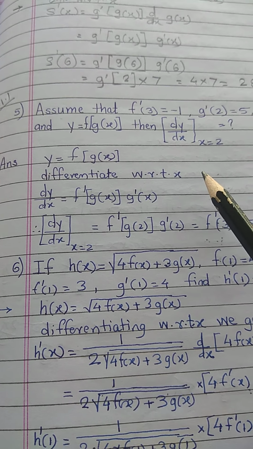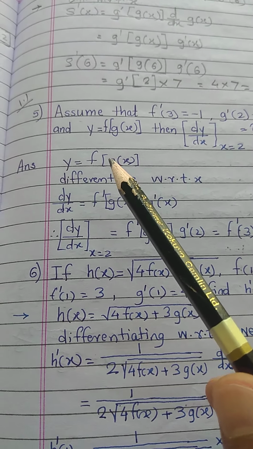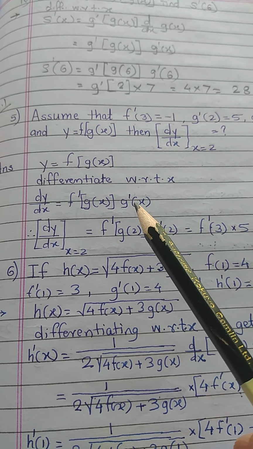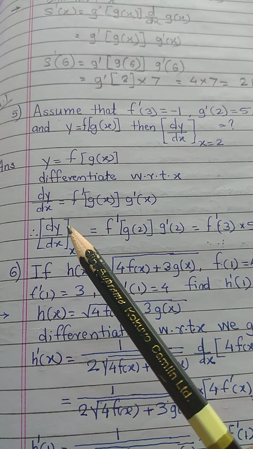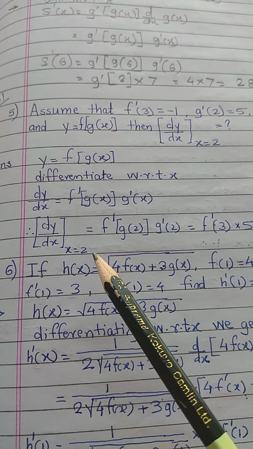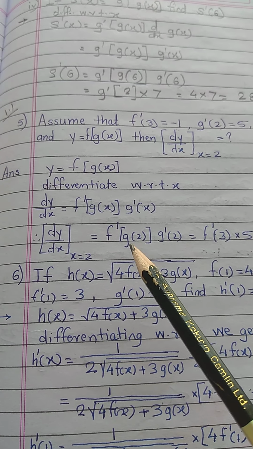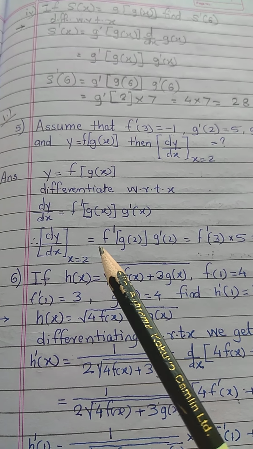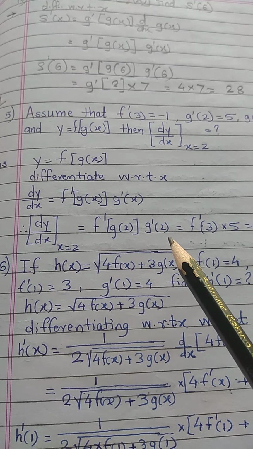Differentiating with respect to x with the help of chain rule, we will get dy/dx as f'(g(x)) and the derivative of g(x) will be g'(x). Now dy/dx at x = 2, in place of x we have to put 2. So it will become g(2) and g'(2). So the derivative at x = 2 is f'(g(2)) g'(2).